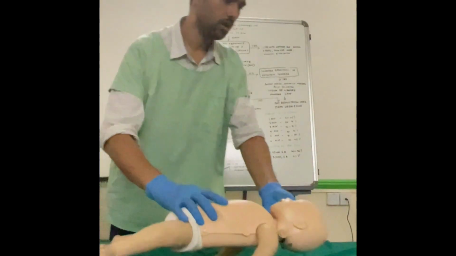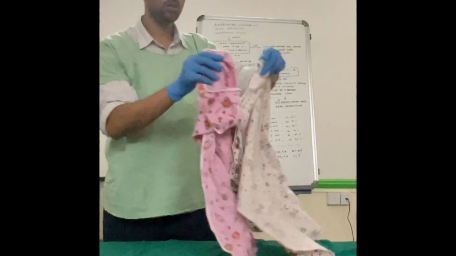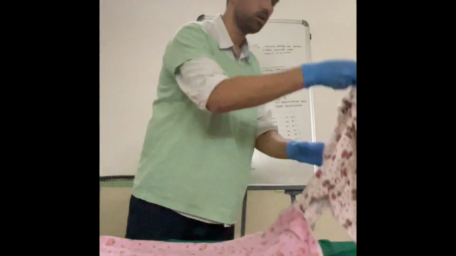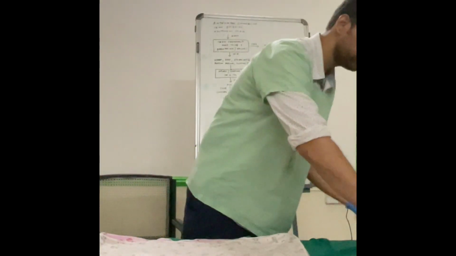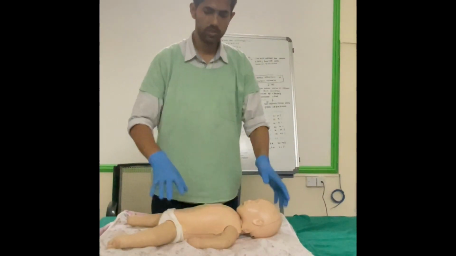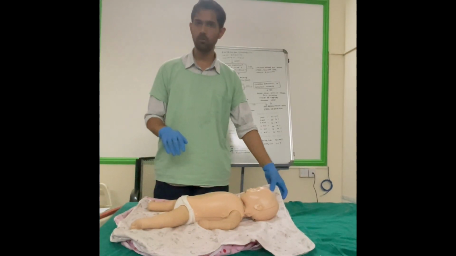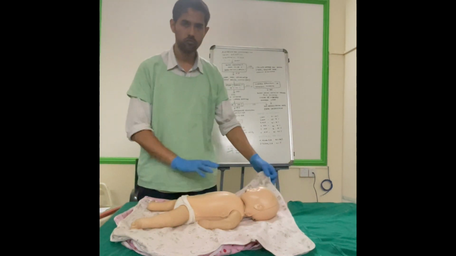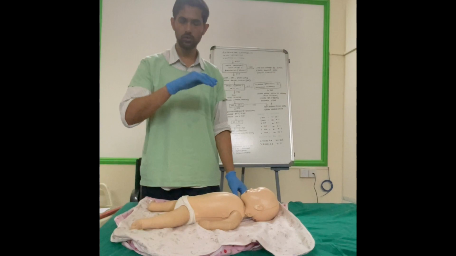Warmer. Before receiving, we have to put two pre-warmed cloths on which we will receive the baby. Suppose this is a warmer and these are the two pre-warmed linens. So we will receive the baby on the linens and we will give warmth through the warmer.